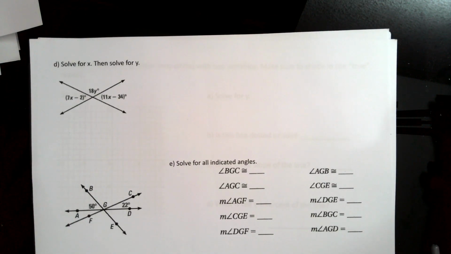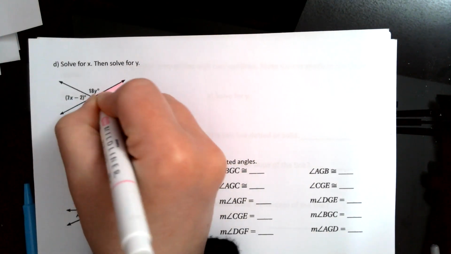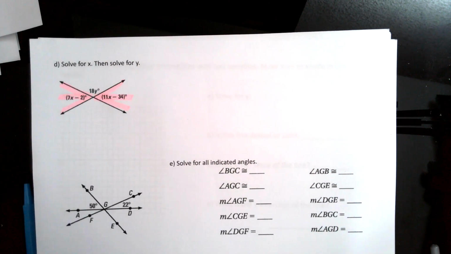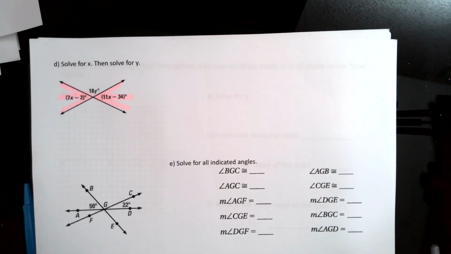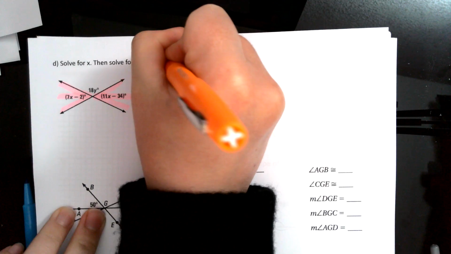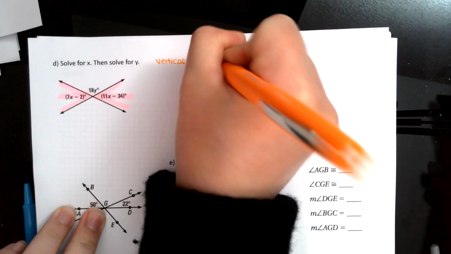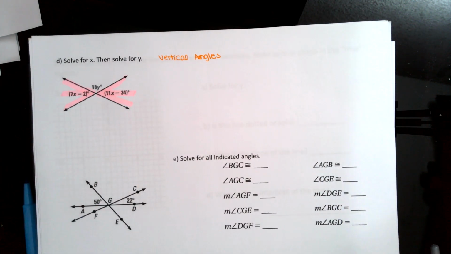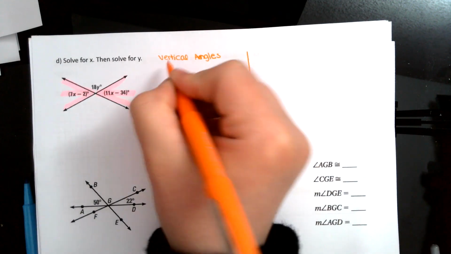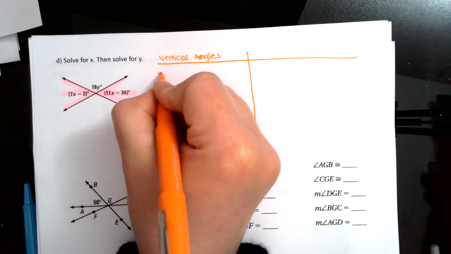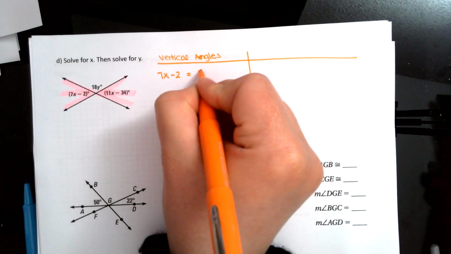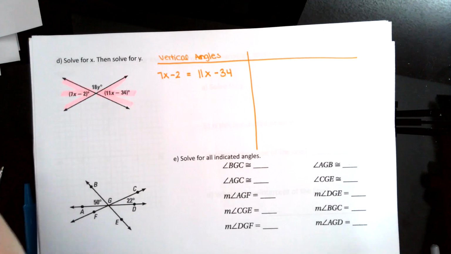Solve for x, then solve for y. So this one you have to be careful. You've got to take a look at what relationship you have first. So I'm going to take a look at this relationship and this relationship. What kind of relationship do we have? Well, those are going to be vertical angles. How do we know they are vertical angles? Well, because they are directly across from each other. What does it mean when angles are directly across from each other? Well, that means they are congruent. And what does it mean when angles are congruent? That means they are equal in measure. So 7x minus 2 is going to be equal to 11x minus 34.